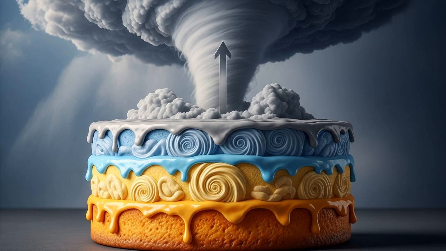First up is instability. At its most basic, this happens when you have a layer of warm, moist air near the ground, trapped underneath a layer of cooler, drier air. That warm air is buoyant. It wants to rise, just like a hot air balloon. As it shoots upwards, the moisture inside it condenses, and this process releases a burst of heat. This release of latent heat acts like a turbocharger, fueling the updraft and making the air column even more unstable. This is what builds those towering, anvil-shaped clouds we associate with thunderstorms, the cumulonimbus.